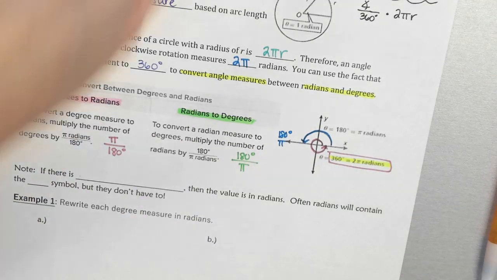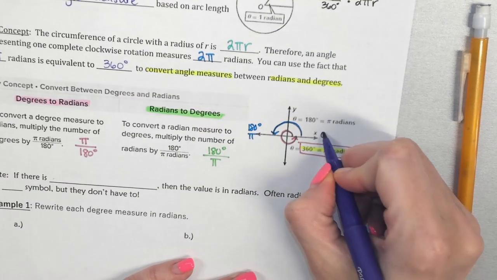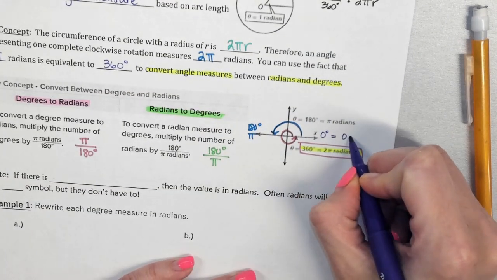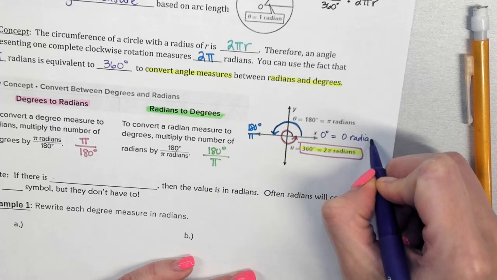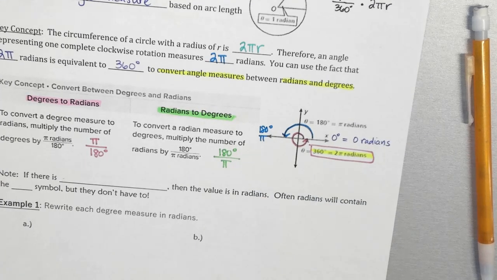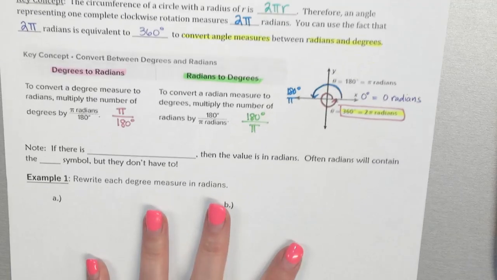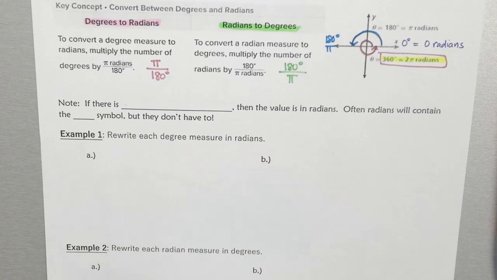And then I also want you to know that 0 degrees, okay, is equal to 0 radians. Okay, so degrees and radians are both 0 at 0. 0 degrees is equal to 0 radians.